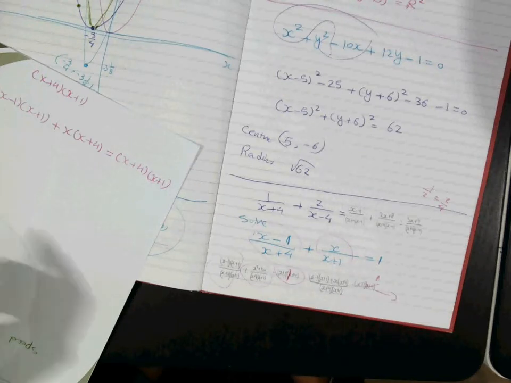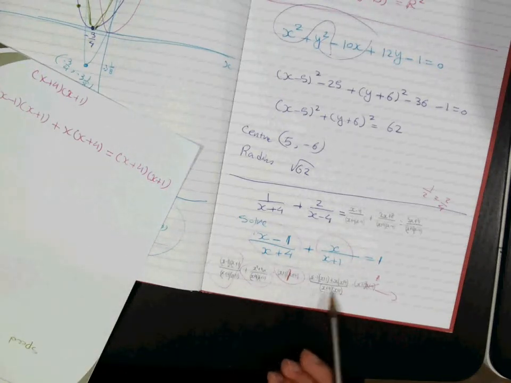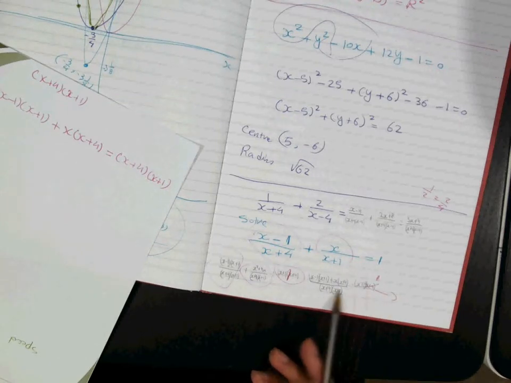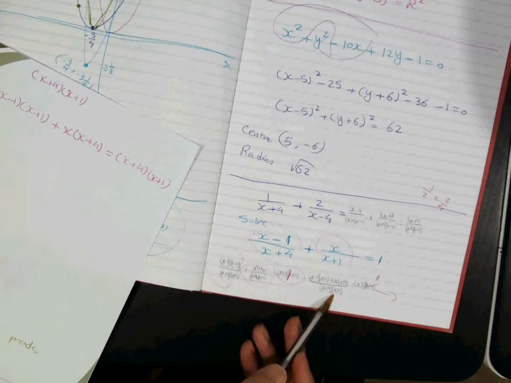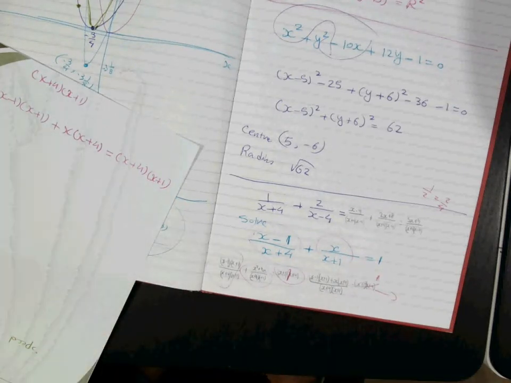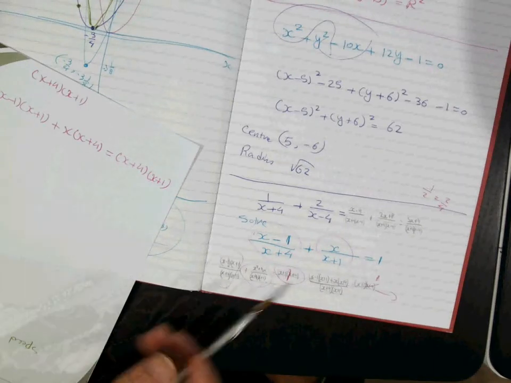Why is that? That mistake results in this: if you times both sides here by this times that, it would give you x to the power of 4. Because you have x squared here, you have x squared here, and x squared times x squared would give you x to the power of 4, and x to the power of 3. And it's basically a non-solvable equation. Do you see what I mean? Just because of that one mistake there.